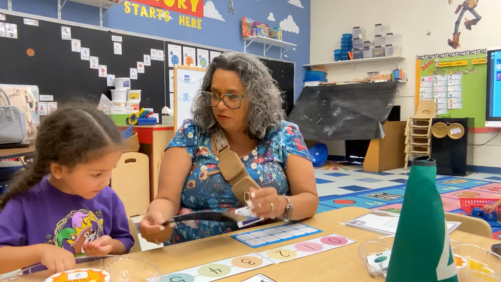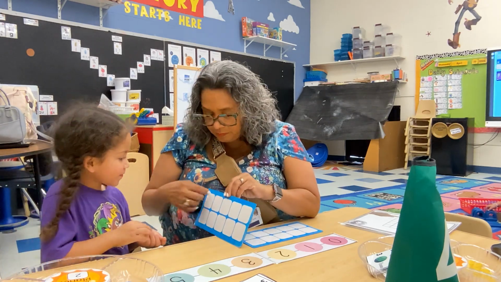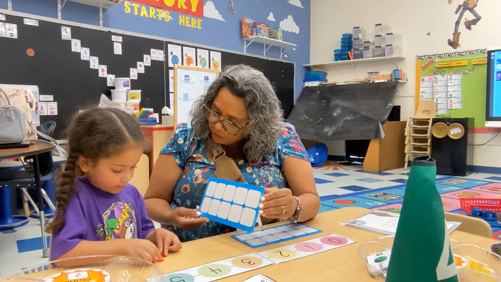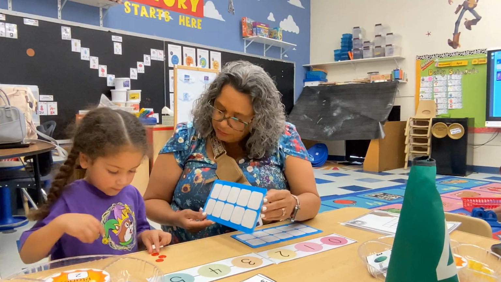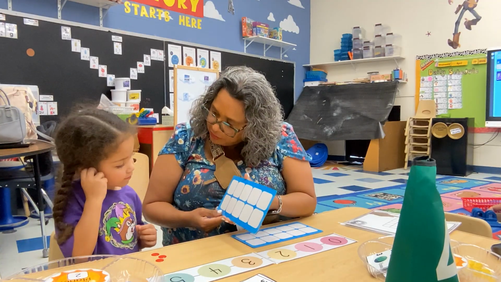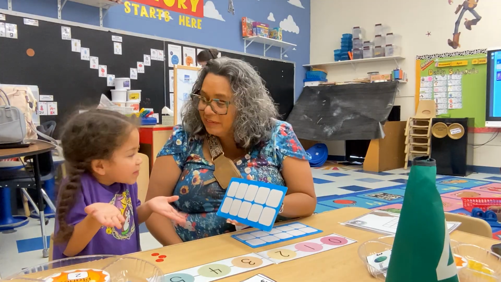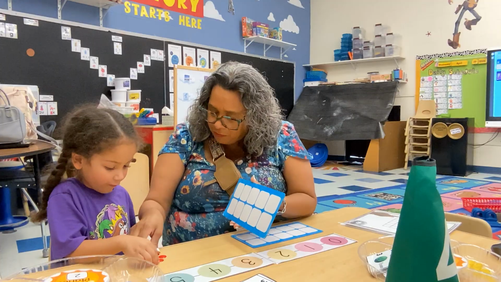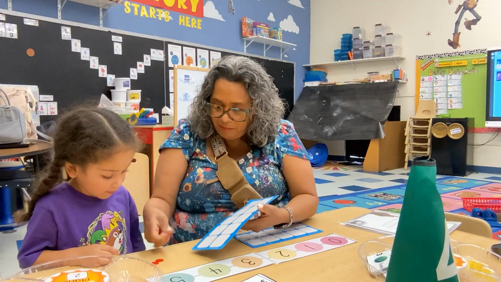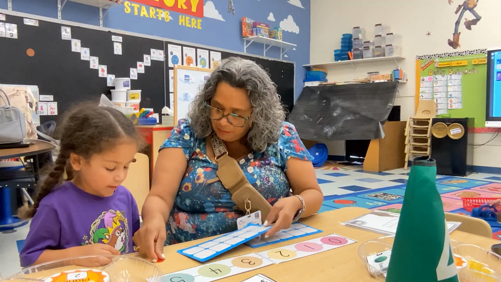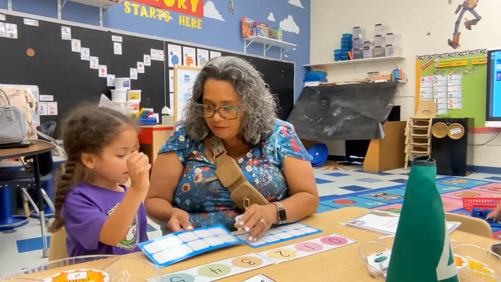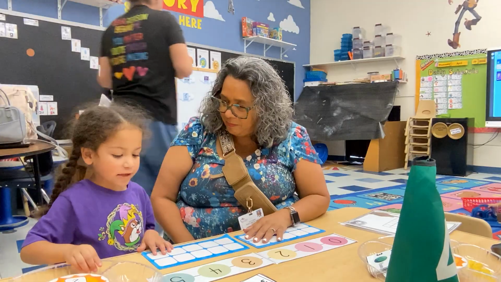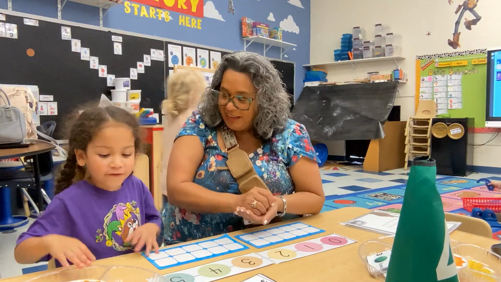And what is this called? Do you remember what this is called? What is this unit that we're learning with? What is it called? You don't remember? It's called a 10 frame. Can you say it again? 10 frame. Why do we call it a 10 frame? Why do we call this little guy a 10 frame? We have to count.